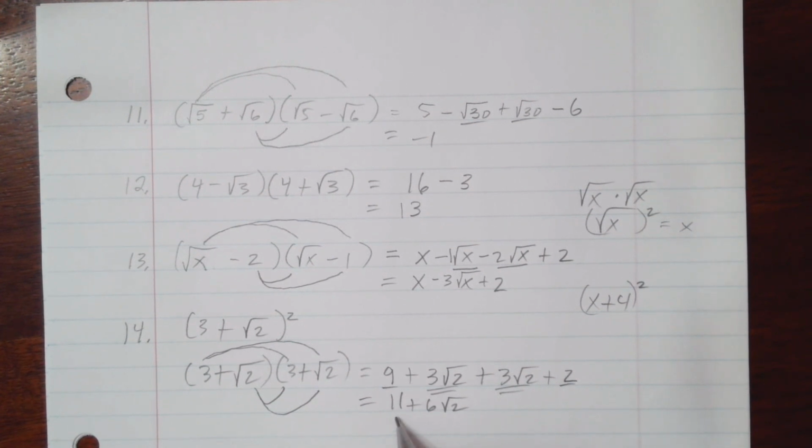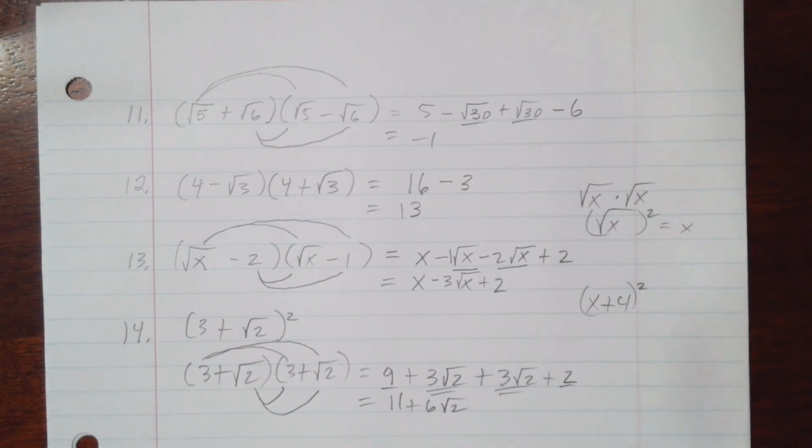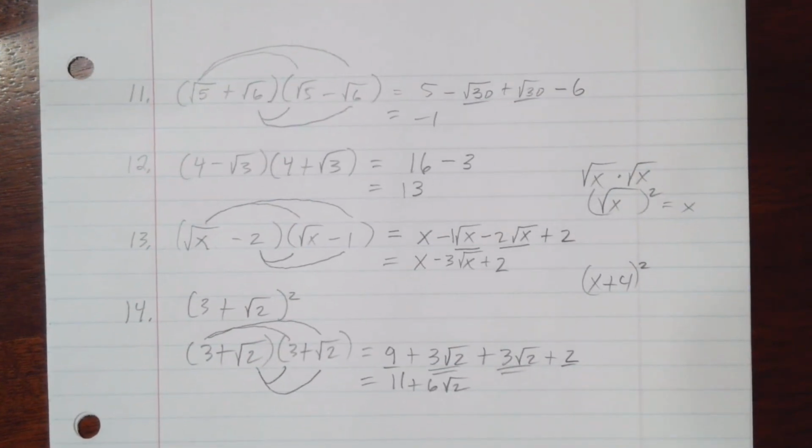And again, you might be tempted to add the 11 with the 6, but this is a radical term, and this is not, so there's no way we can combine those together. All right, now we're completely done with that section.